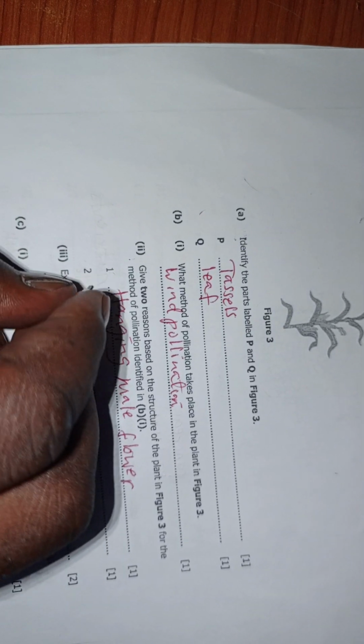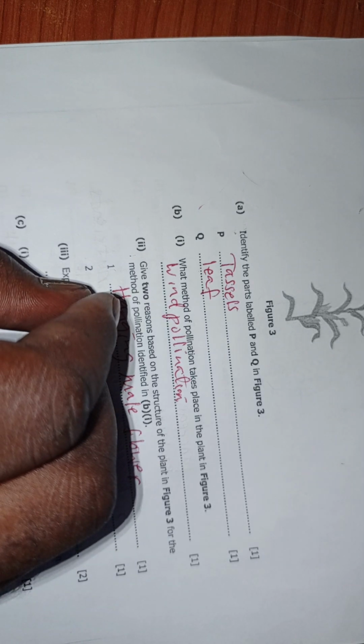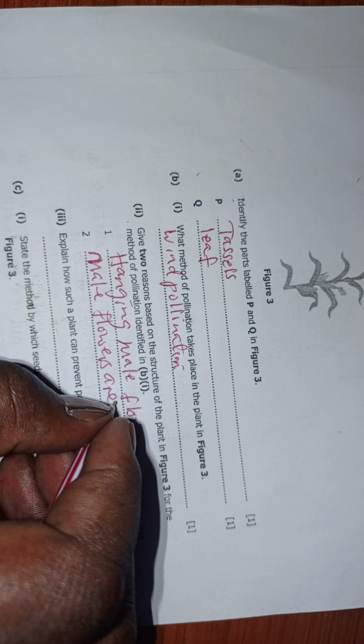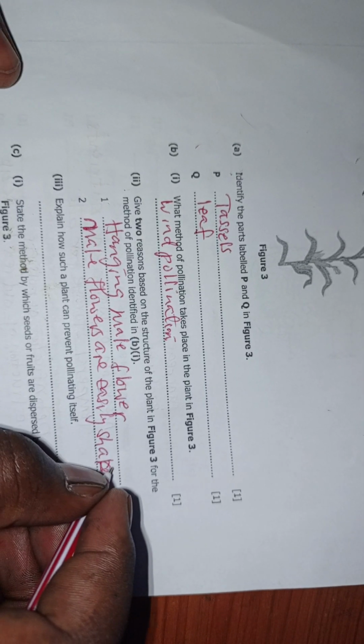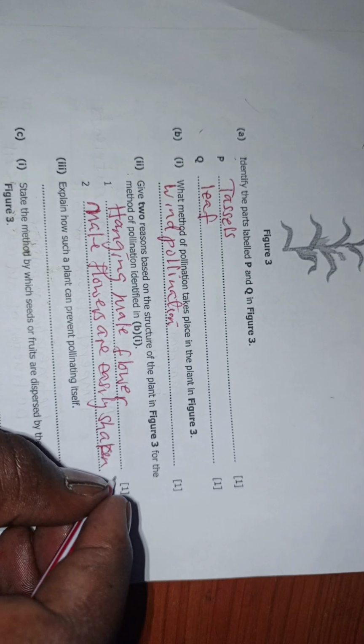And the next one is, this M, the male flowers are easily taken by winds.